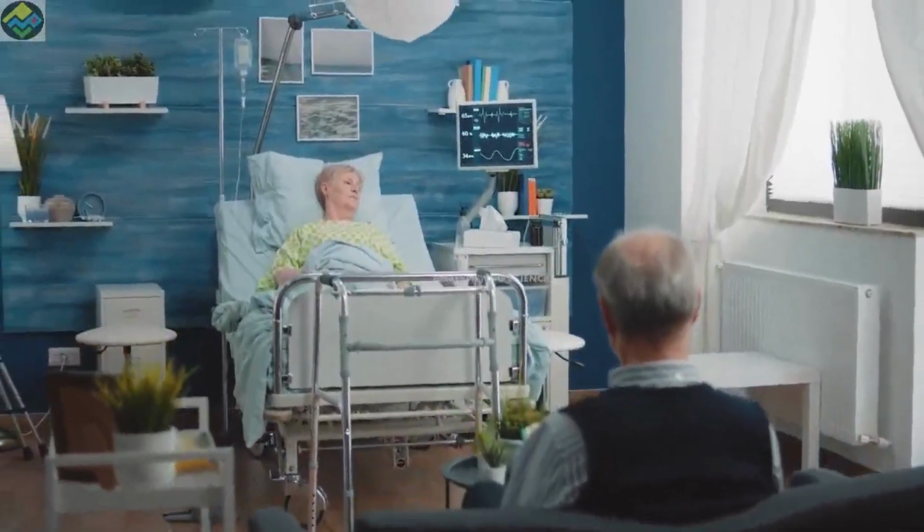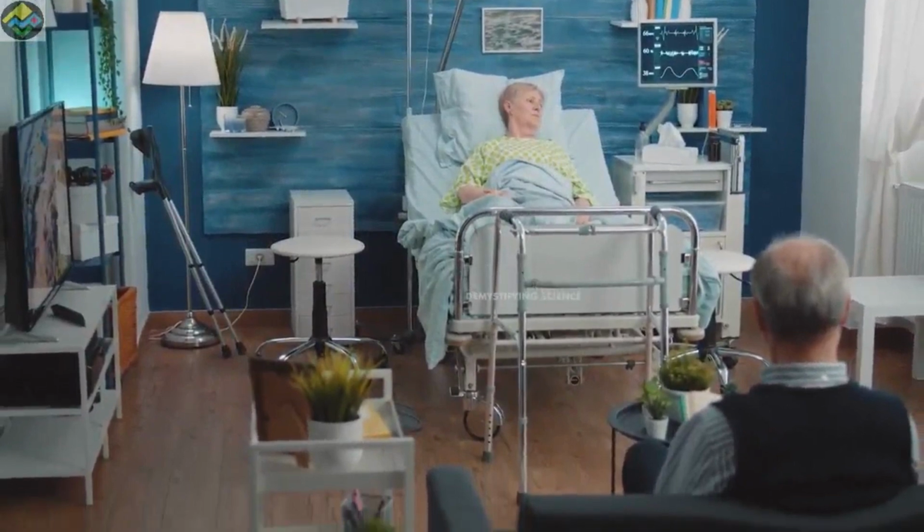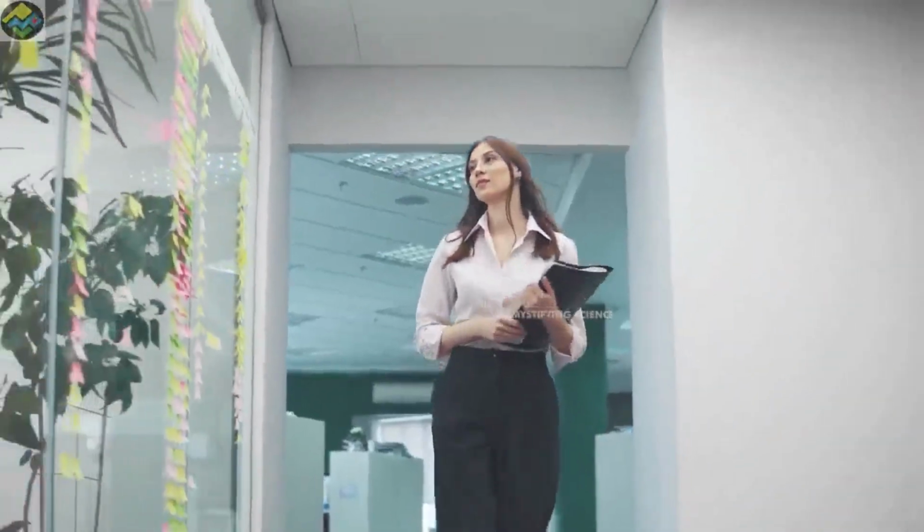Typically, a person will recover in the hospital for a few hours or overnight before going home. People can often return to work within a week, but their doctor will advise on how active they can be and when.